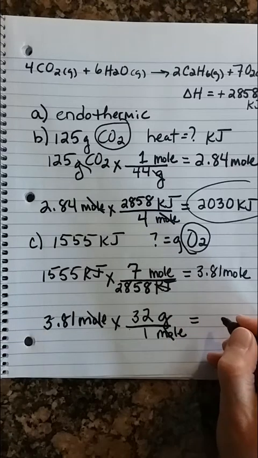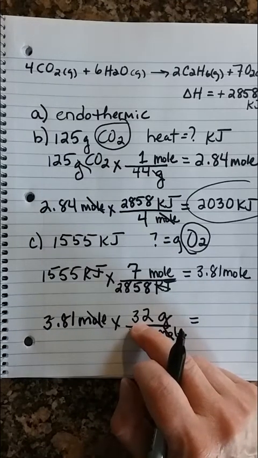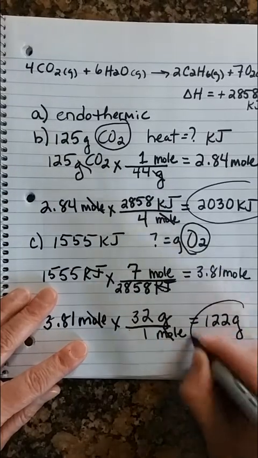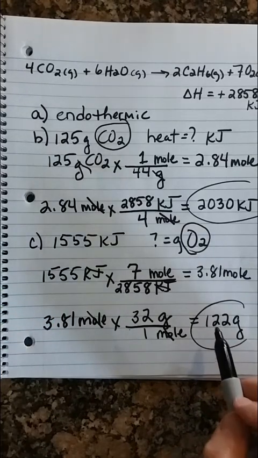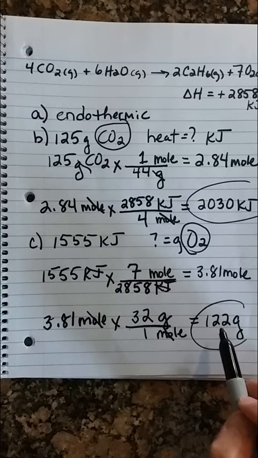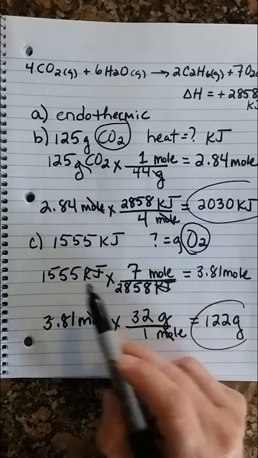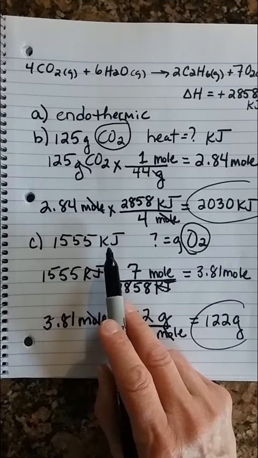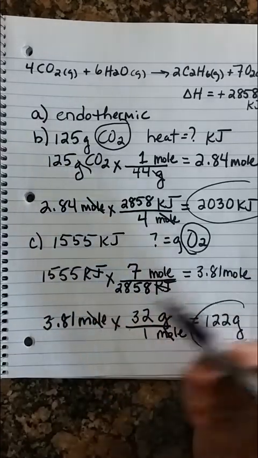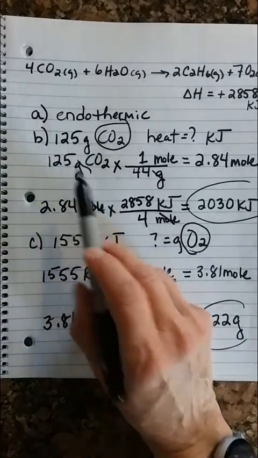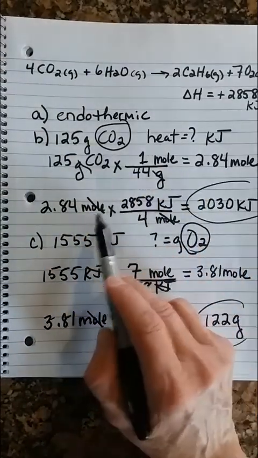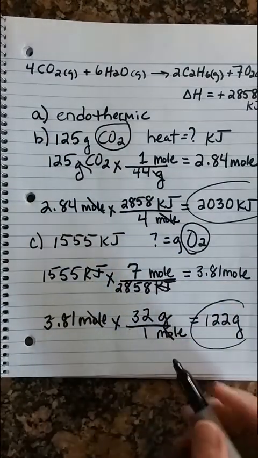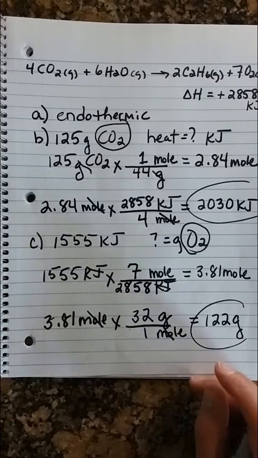Okay, now I can calculate. So 3.81 times 32, divide 1, and that gives me 122 grams. So what this means is 122 grams of oxygen is produced when we use 1555 kilojoules of heat. Basically all you're doing is converting. In B, we went from grams to moles, then moles to kilojoule. In C, we went from kilojoule to mole, and then mole to gram. We did the opposite.